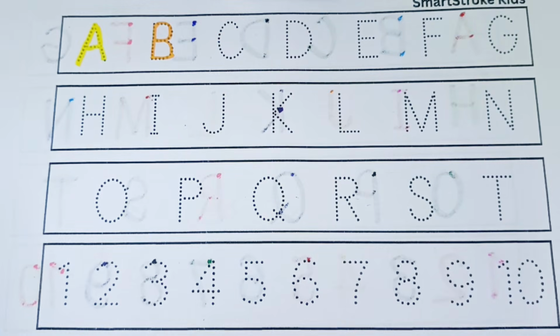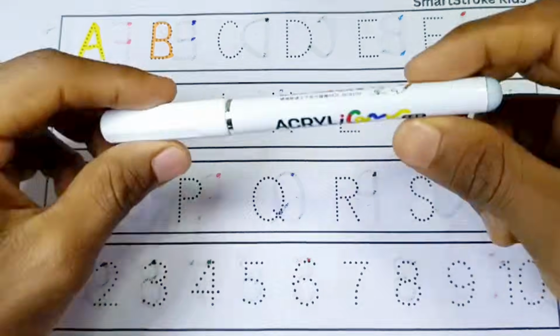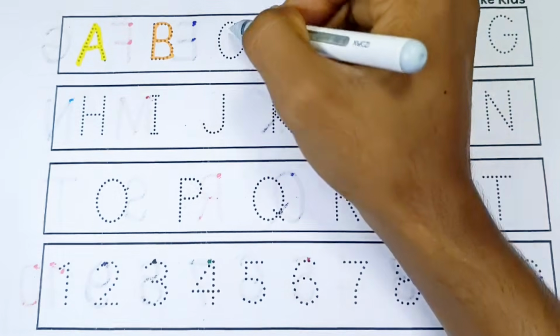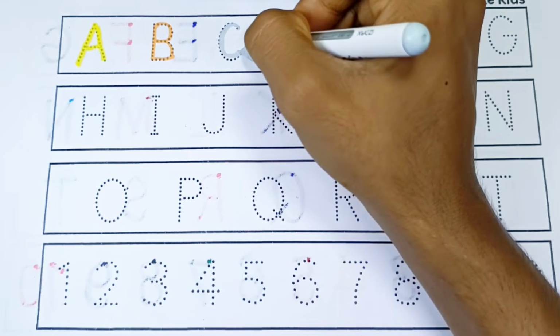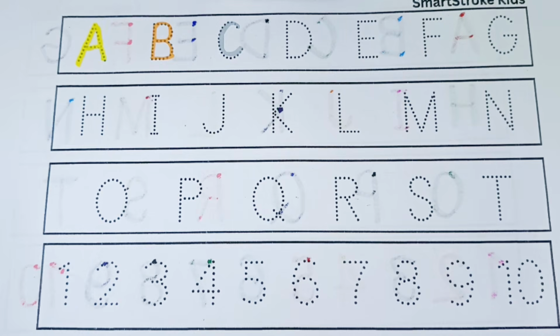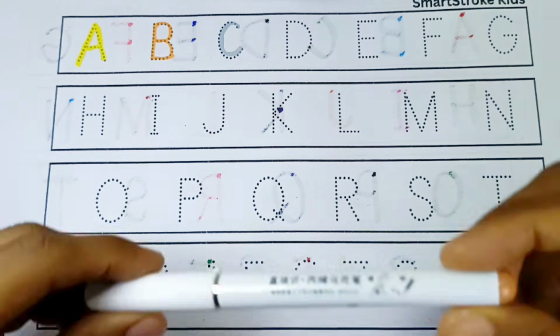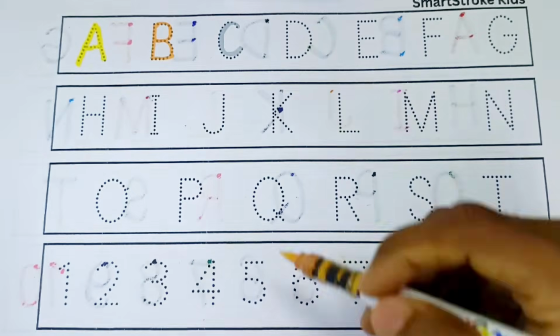B for ball. Kids, now you draw C and use gray color. C for cat. Kids, now you draw D and use yellow ochre color.